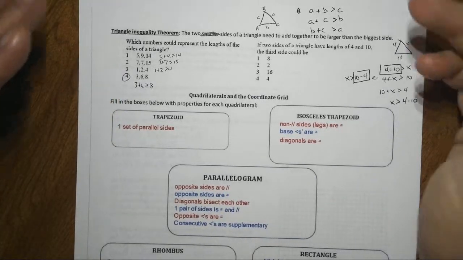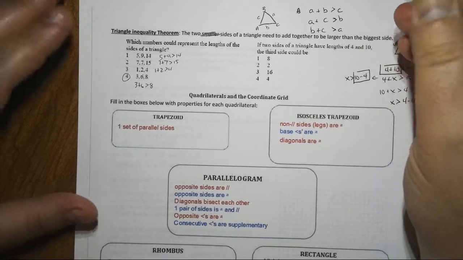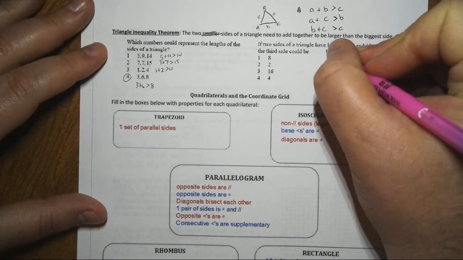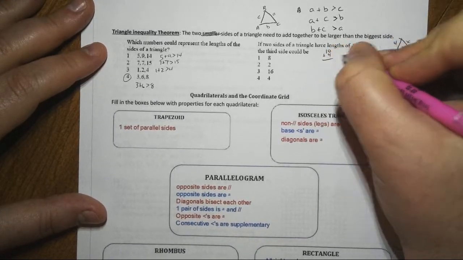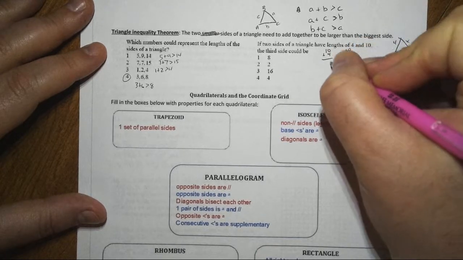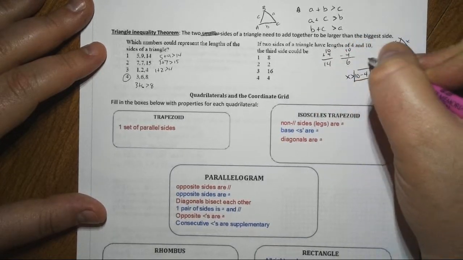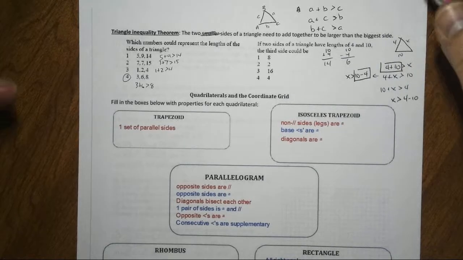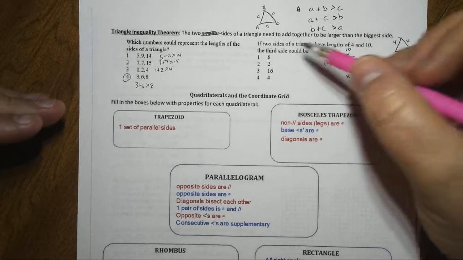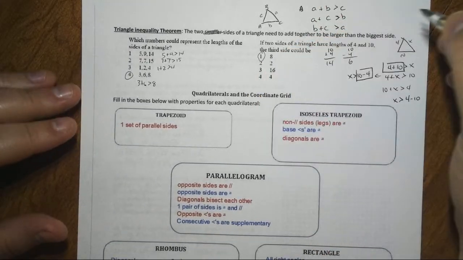Those are like the goalposts. It can't be right there as long as you're inside of them. So if you just do 10 plus 4 and then 10 minus 4, that gives you the numbers that you have to stay inside of. So which of these numbers is less than 14 and greater than 6? And we know it's choice 1.